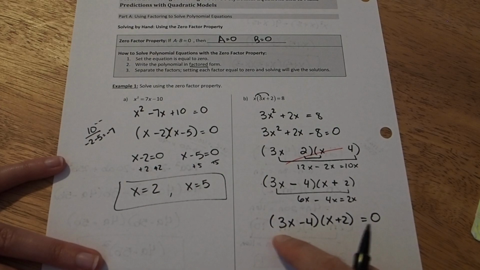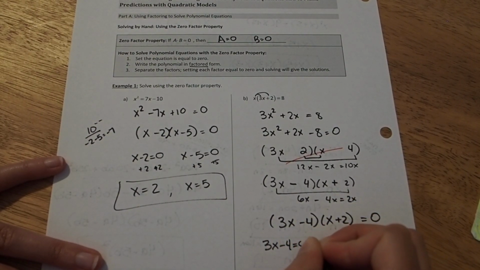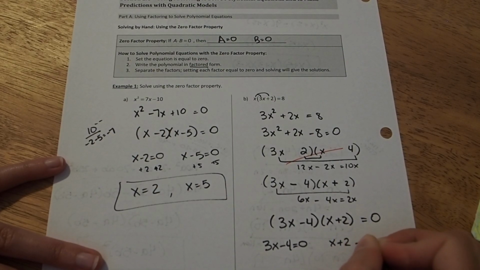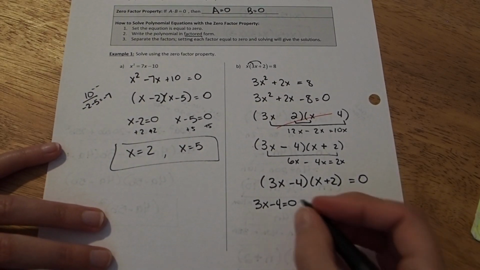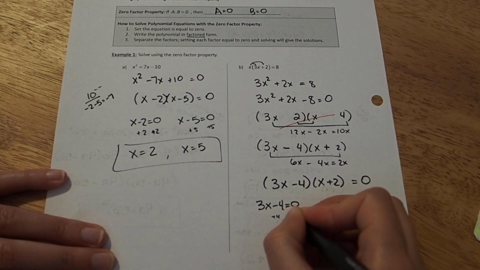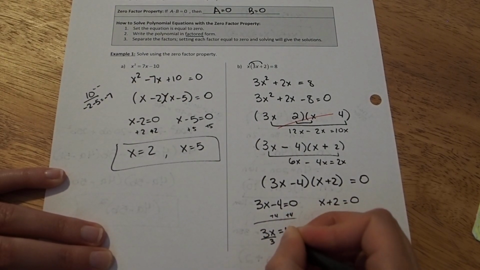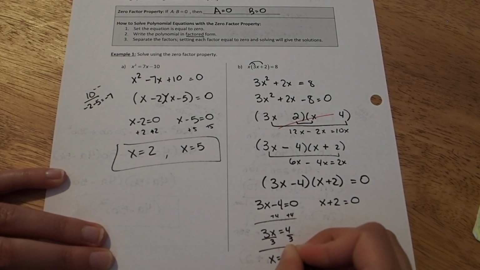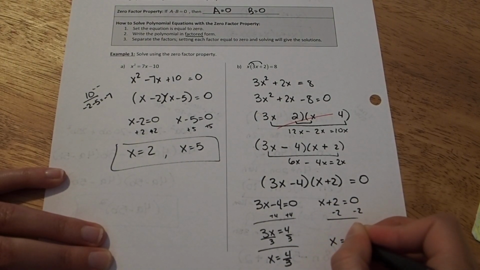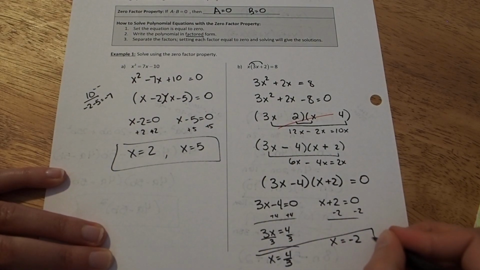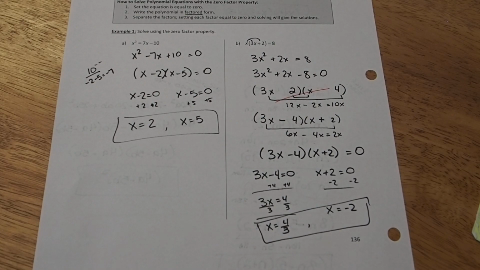Okay, so set it equal to 0. Now I want to set each of my factors equal to 0. So 3x - 4 = 0, or x + 2 = 0, and then solve each of these. In the first one, add 4 to both sides. That would give you 3x = 4, then divide by 3, and x is equal to 4/3. Second one, subtract 2 from both sides. That's going to give you x = -2. So the two answers here are x = 4/3 and x = -2.